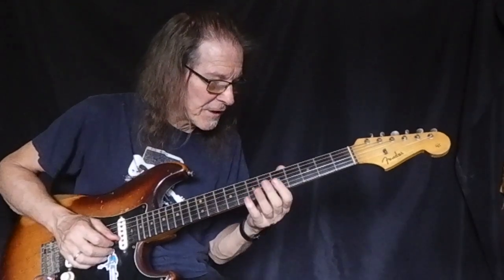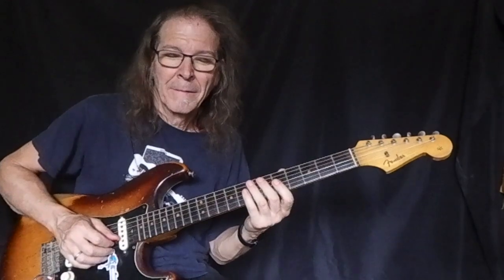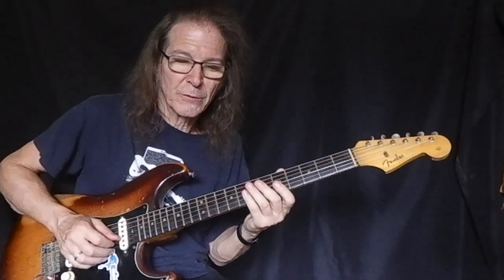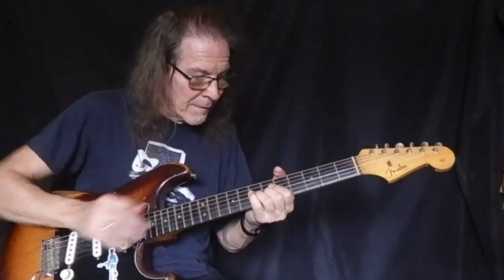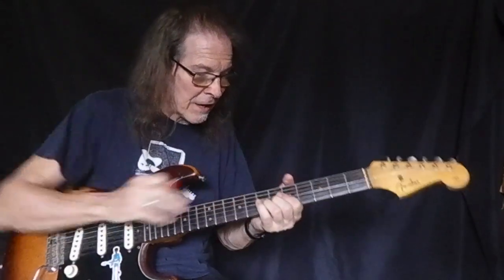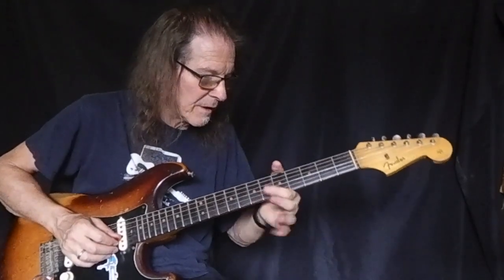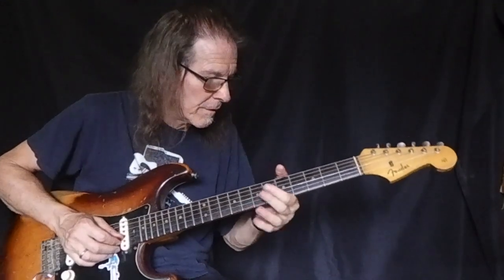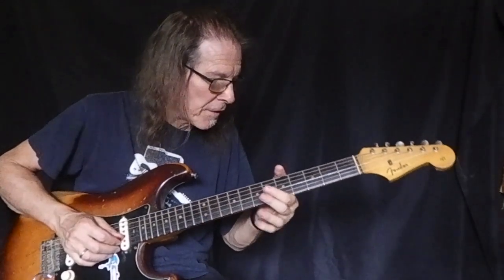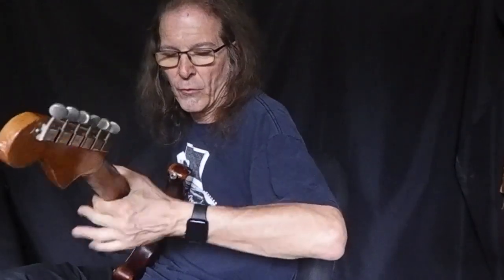Okay, so now that you know how to figure out how far you have to bend, we're going to talk about the actual doing of the bend. You lock your fingers. You create a pivot with your index and thumb, and you rotate the wrist like that.